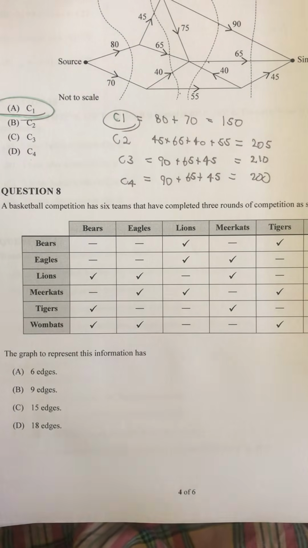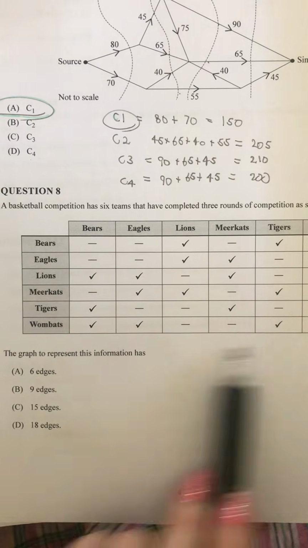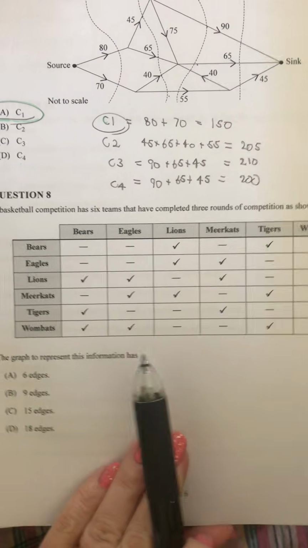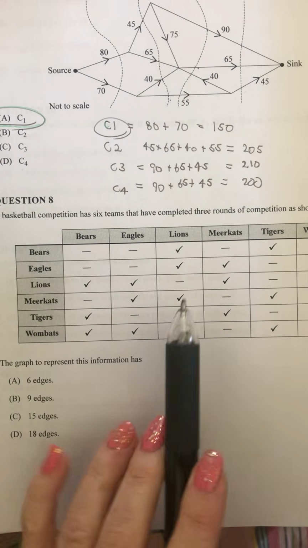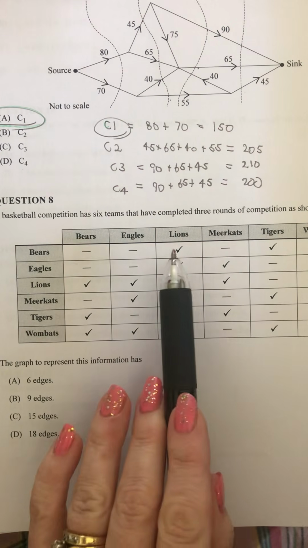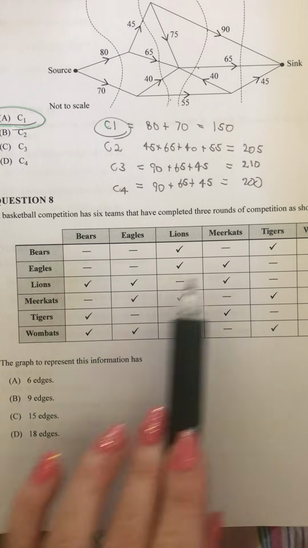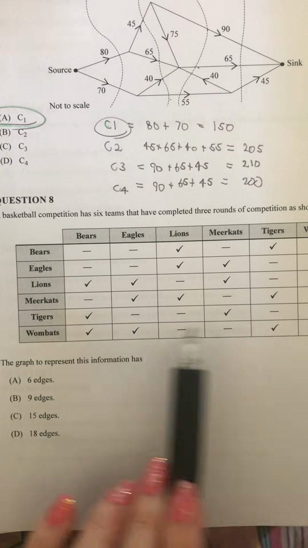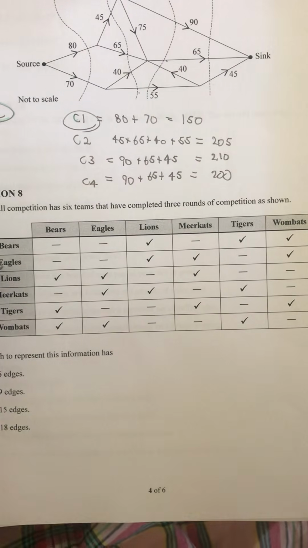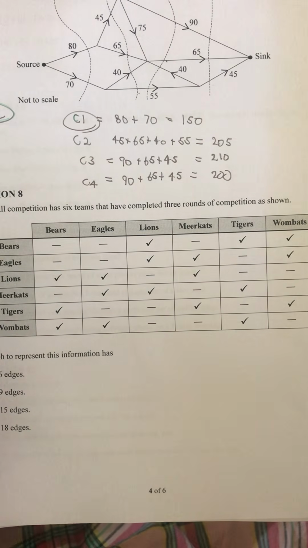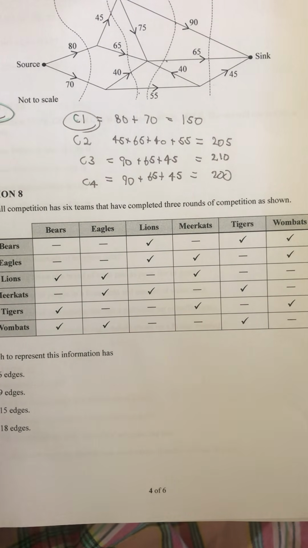And question 8, we have got a little table here showing us rounds of a competition, basketball between 6 teams, and we want to know how many edges that we would draw to represent that if we were putting it into a graph. Now, when we see one like this, a lot of students will go, okay, well, I've got 1, 2, 3, 4, 5, 6, 7, 8, 9, 10, 11, 12, 13, 14, 15, 16, 17, 18 edges. Boom, that's my answer. However, when we look at it carefully, we want to check, are they logging just who's won, or are they just logging that they've played someone else?